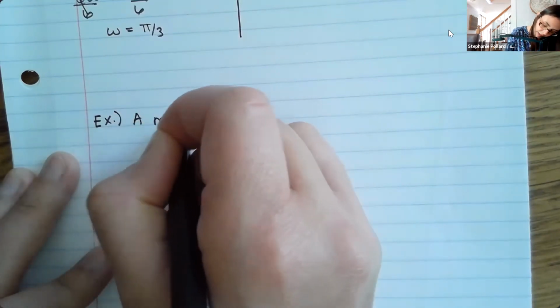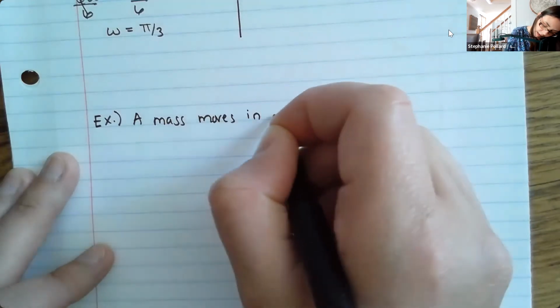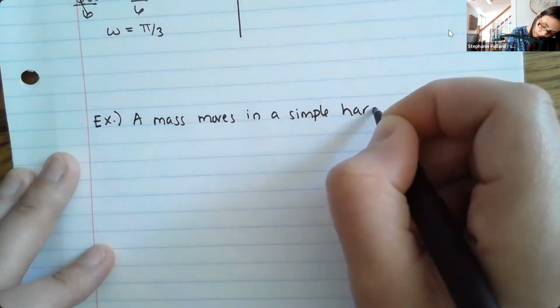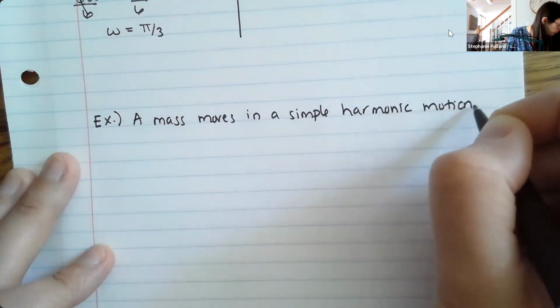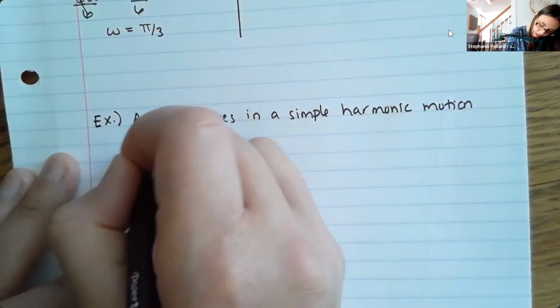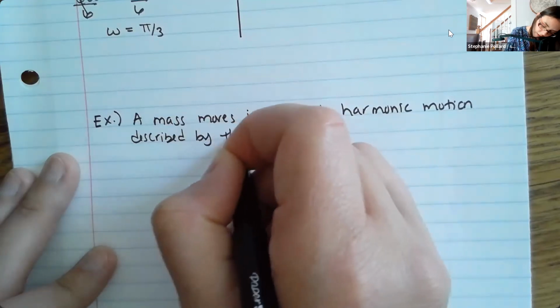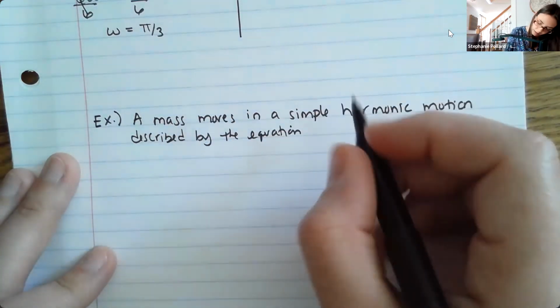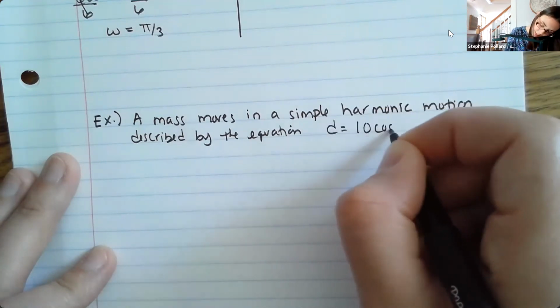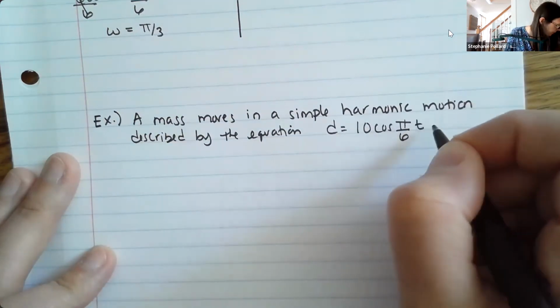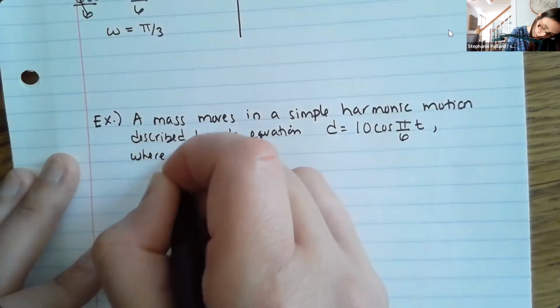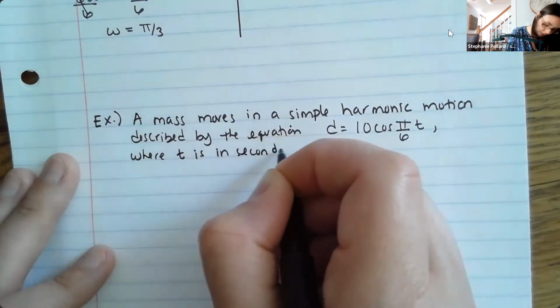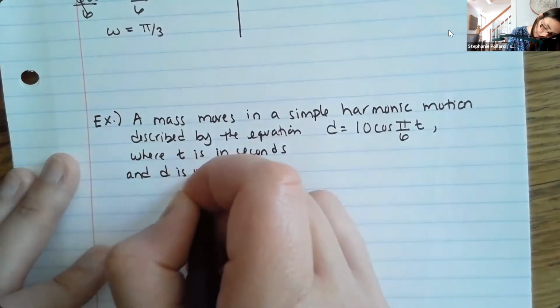All right, let's do one more example. So let's say there is a mass that moves in simple harmonic motion, and it is described by the equation D equals 10 cosine pi over 6 t, where t is in seconds and d is in centimeters.